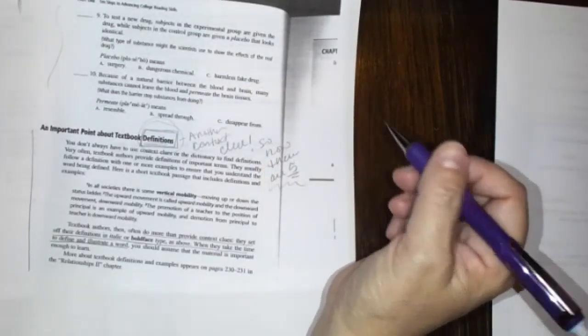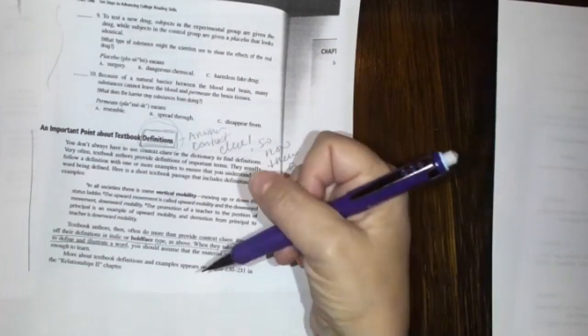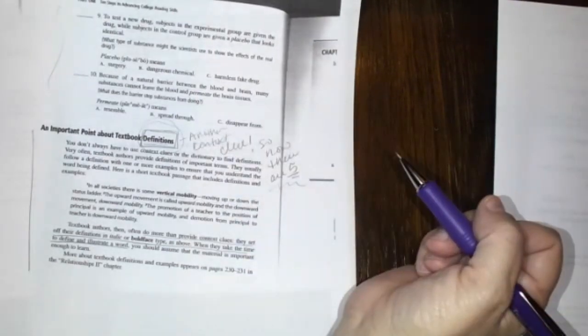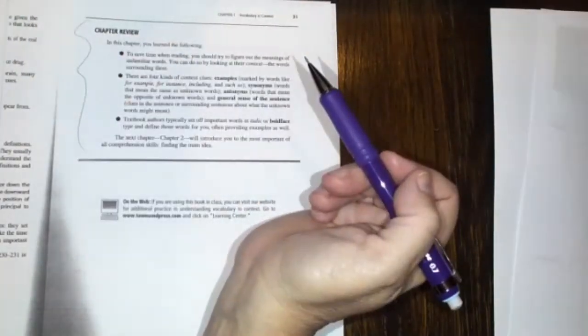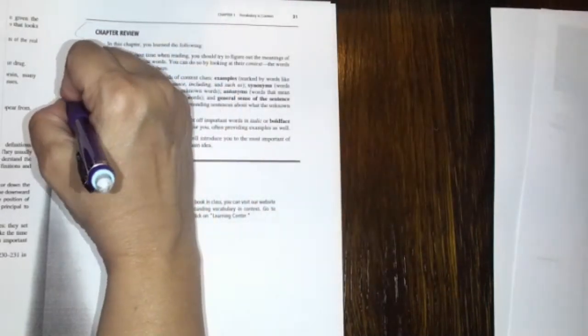We've learned about examples, we've learned about synonyms, we've learned about antonyms, we've learned about general sense of the sentence, and now we've learned about definitions as well. Okay? All right. I always want to go through and read the chapter review because the chapter review is really important. So this is content that I would read.